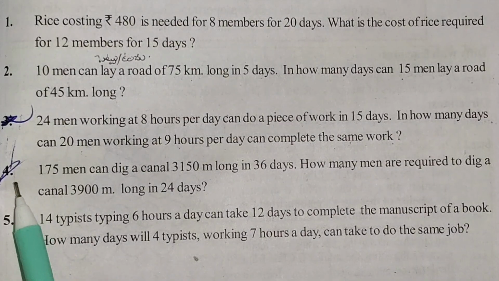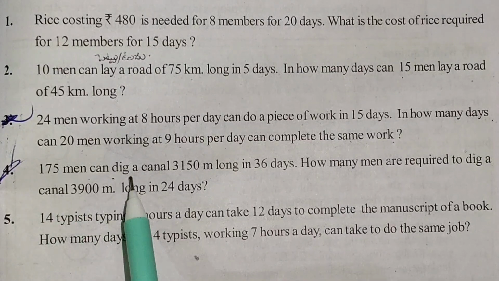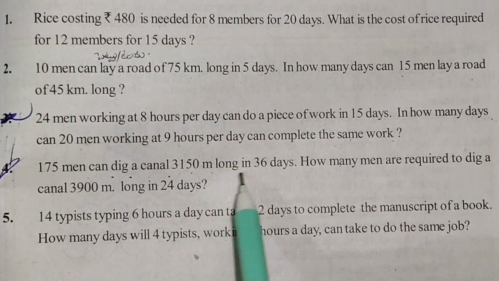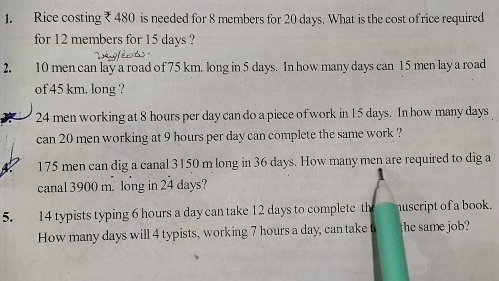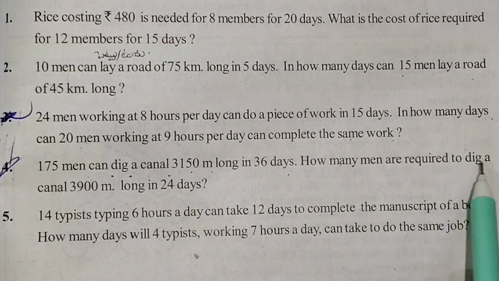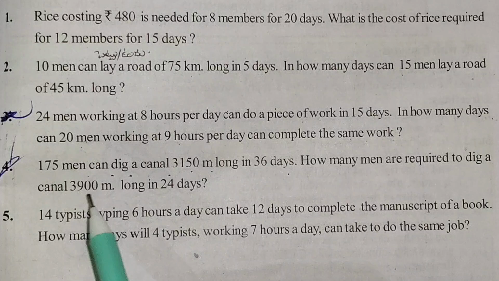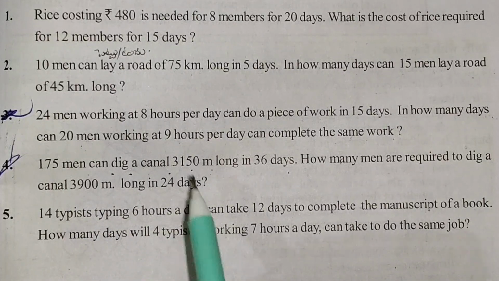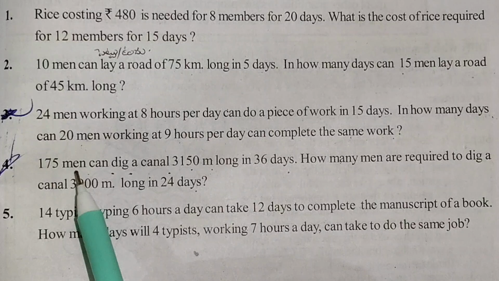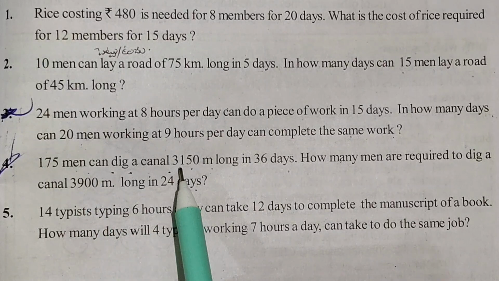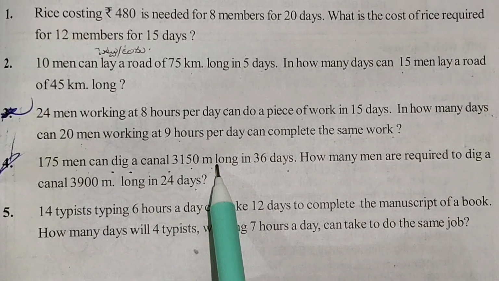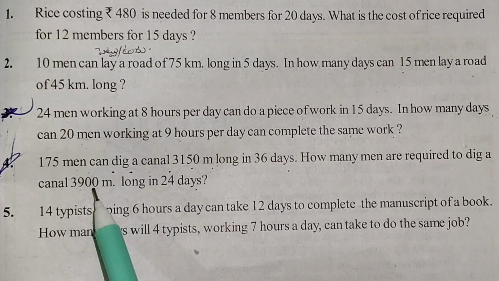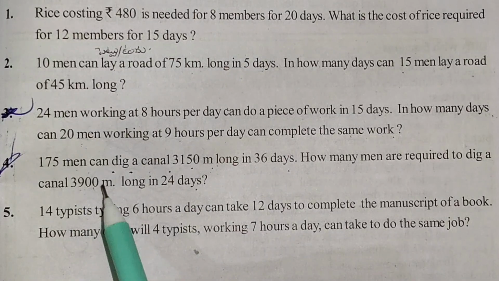Next, fourth question. 175 men can dig a canal 1350 meters long in 36 days. How many men are required to dig a canal 3900 meters long in 24 days? Here 175 men can dig a canal 1350 meters. Here we are asked about 3900, so the length is increasing.